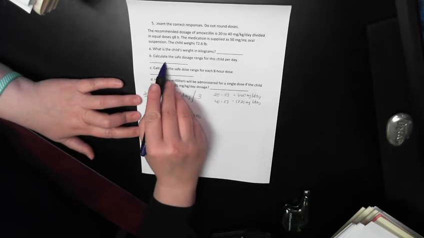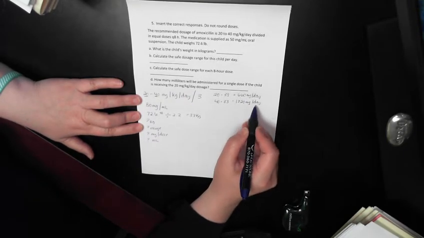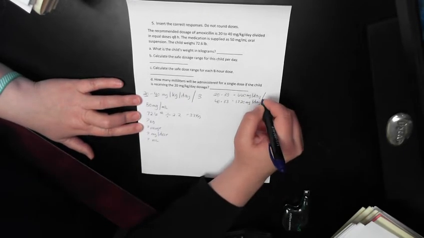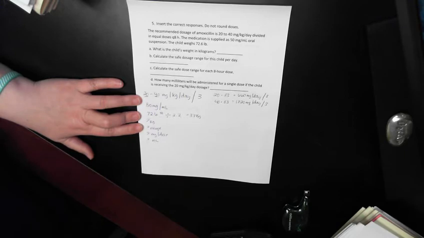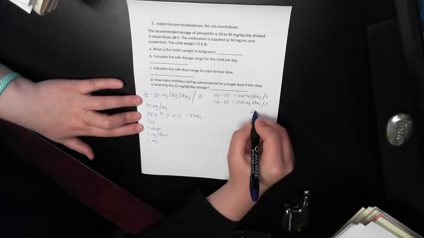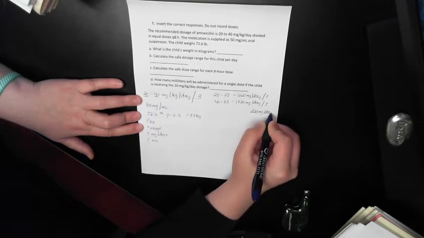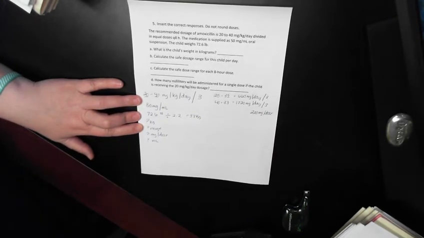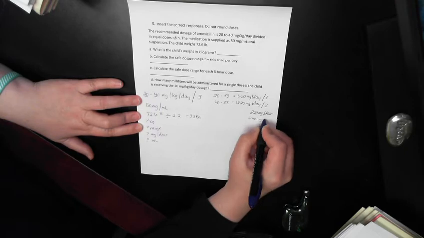Now on B part here, you could put it in a per day, or you could go ahead and divide that on out and get it per dose as far as our safe range. If we did that, 660 divided by 3 would be 220 milligrams per dose. And then take our 1320 divided by 3 equals 440 milligrams per dose.